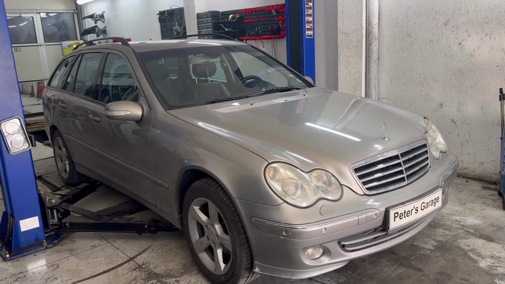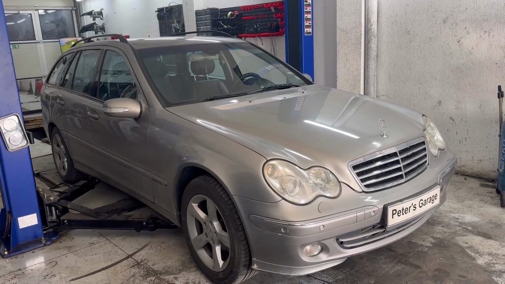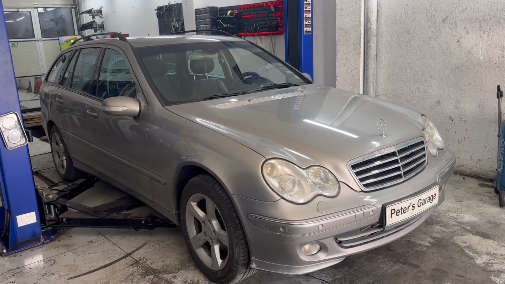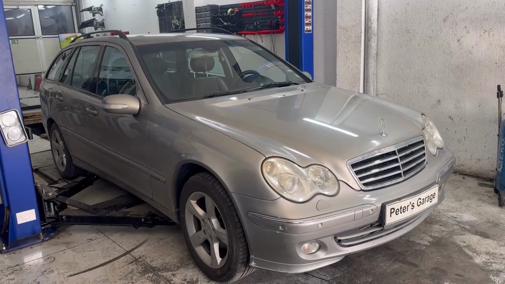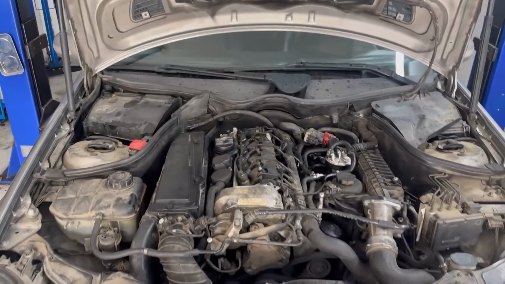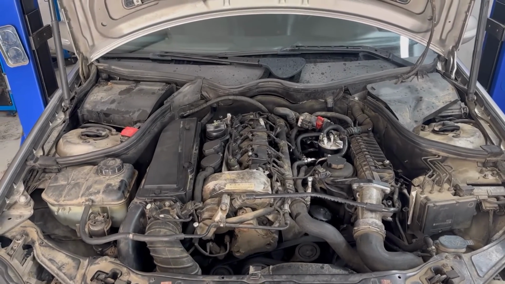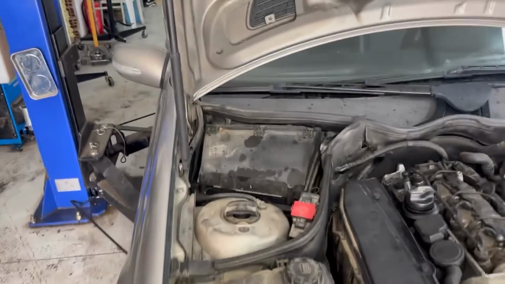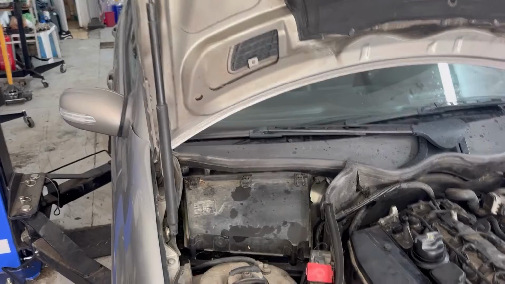Hello, in this video I'll show you the location and how to remove and replace the cabin filter on Mercedes C220 CDI W203. The cabin filter on this car is located in the engine bay area and it's located right there.